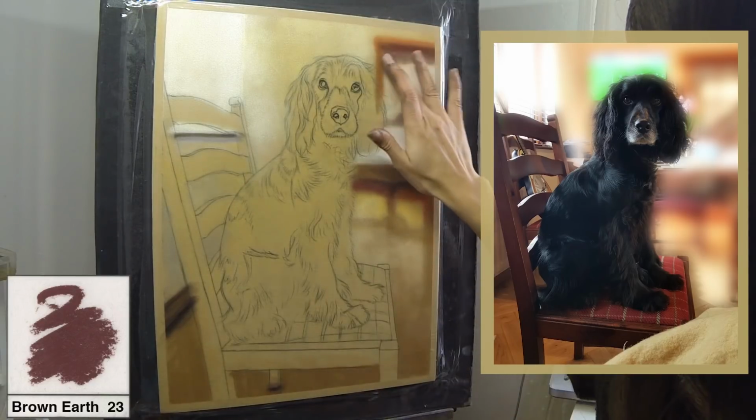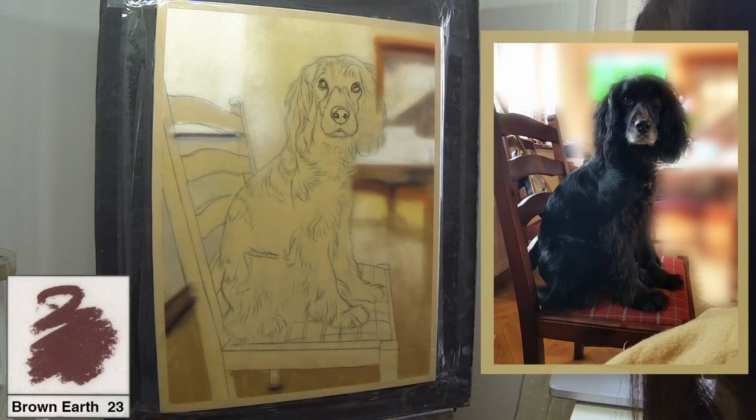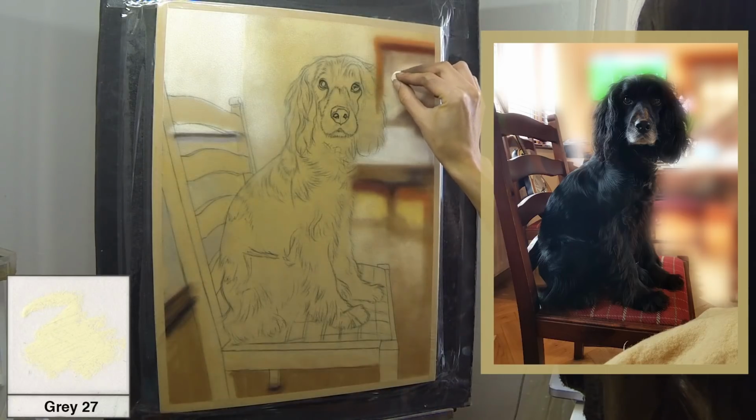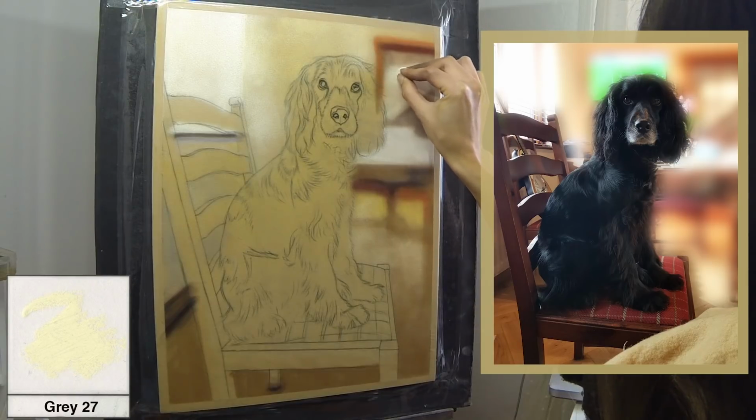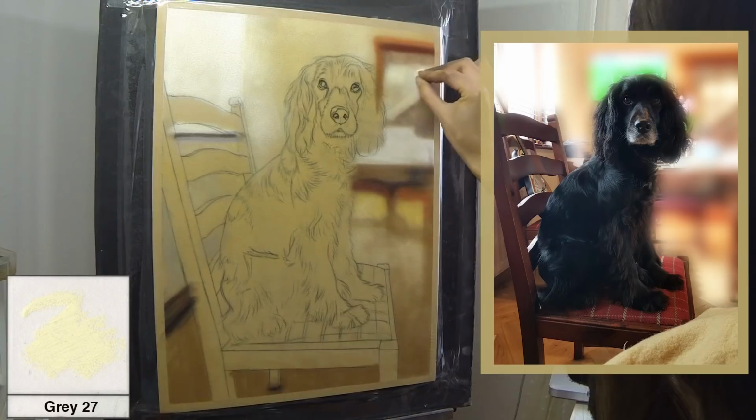And a little bit more of my BE23, just to bring some of that warmth down from the top of the doorway. So everything tends to look quite harsh when you first put it on, but after a few layers and blending, everything softens down into the paper.